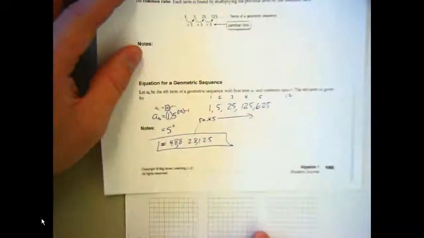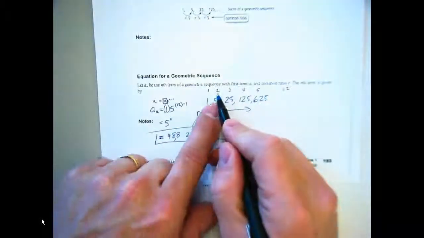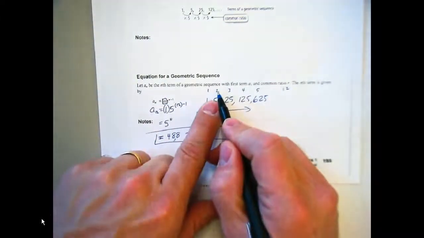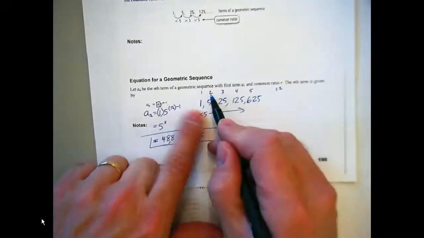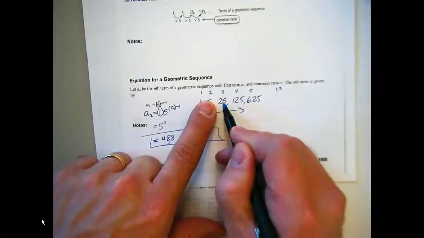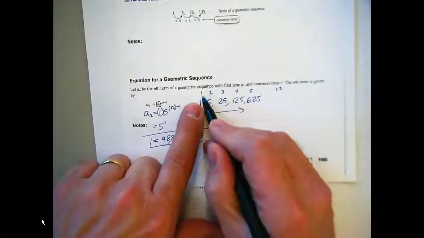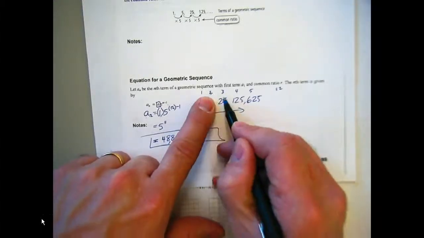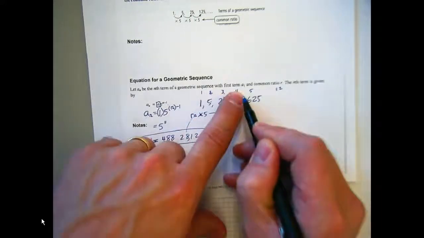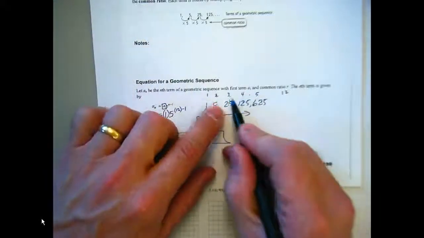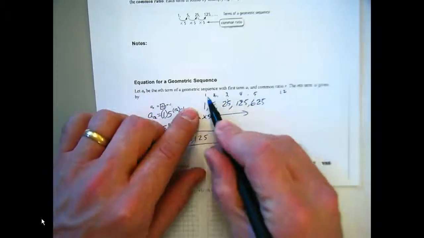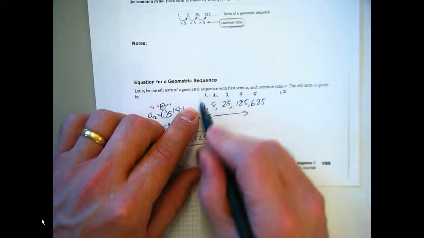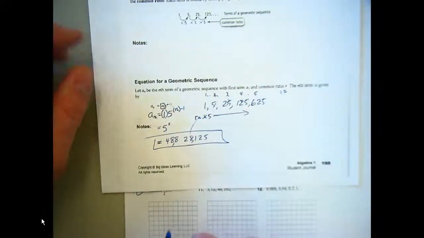Just really quick, to answer Jilly's question why it's n minus 1. So, Jilly, if we look at this, like 5 to the second power, if we just use the number up here, that would give me 25. 5 to the first power gives me 5. 5 to the second gives me 25. 5 to the third gives me 125. 5 to the fourth is that. So probably the easiest way to explain that is you're always 1 further. You're always 1 ahead in terms of your power. So you got to subtract 1 to shift that back. Okay?